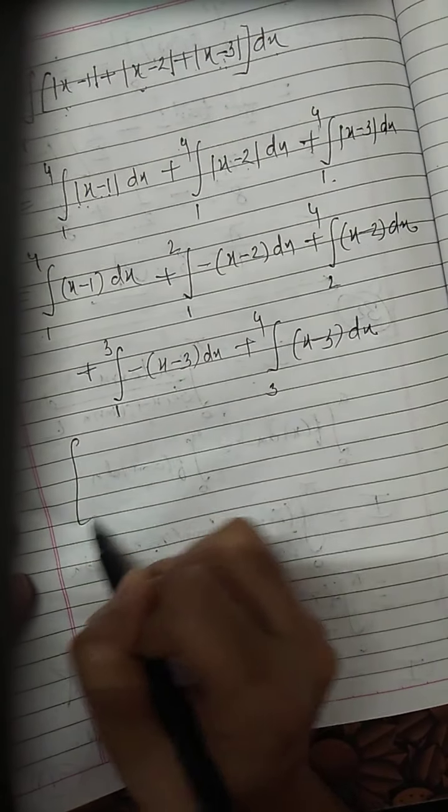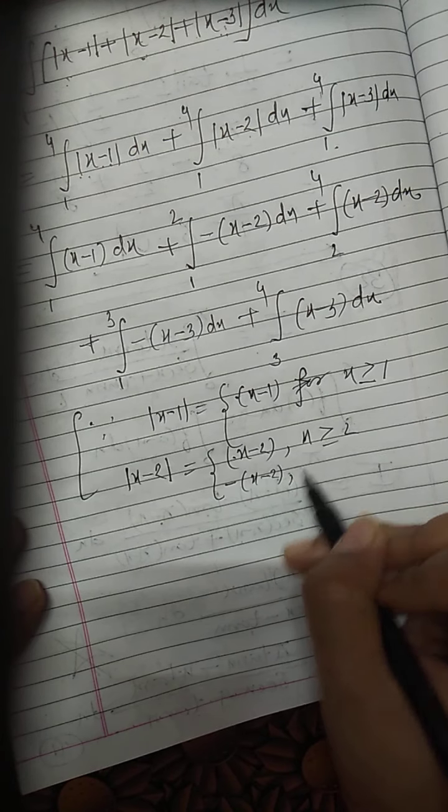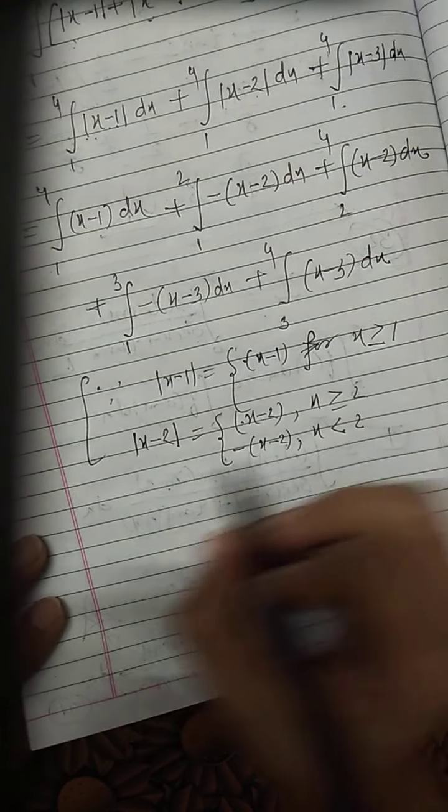How we have done this, let me mention here once again. Mod of x minus 1 will be x minus 1 for all x greater than or equal to 1. Mod x minus 2 will be x minus 2 for all x greater than or equal to 2, and it will be minus of x minus 2 for all x less than 2.